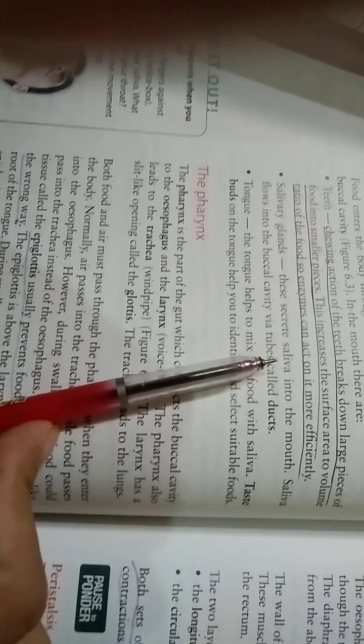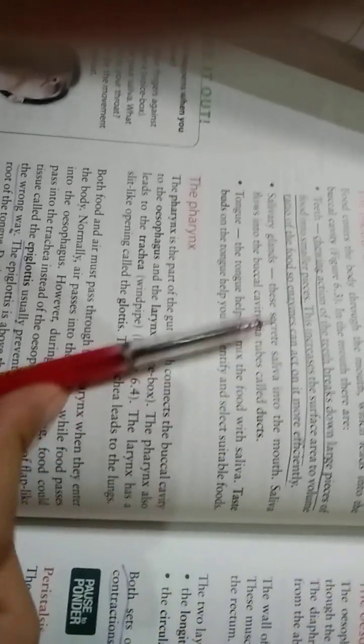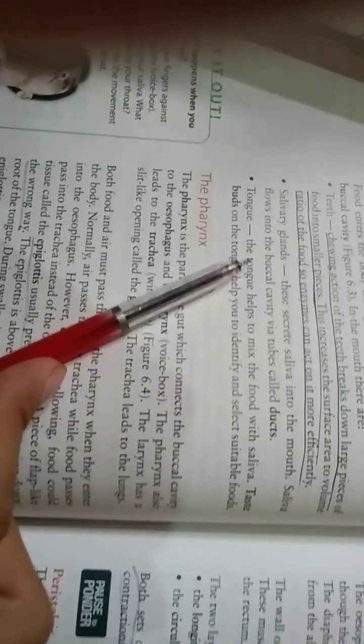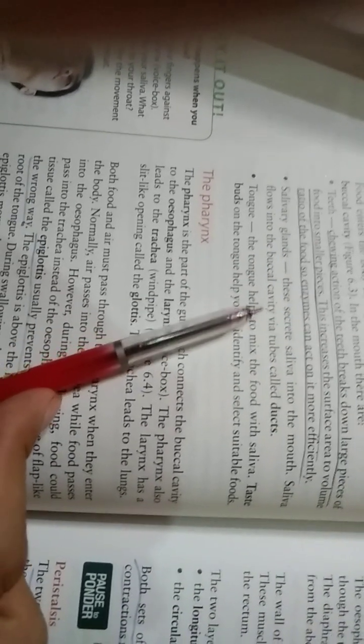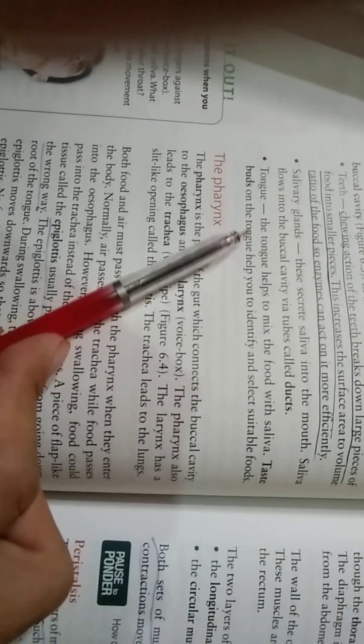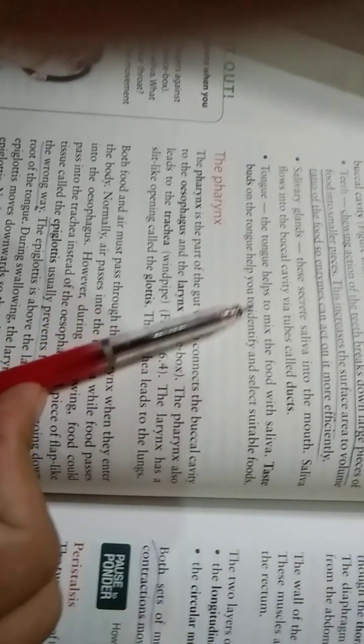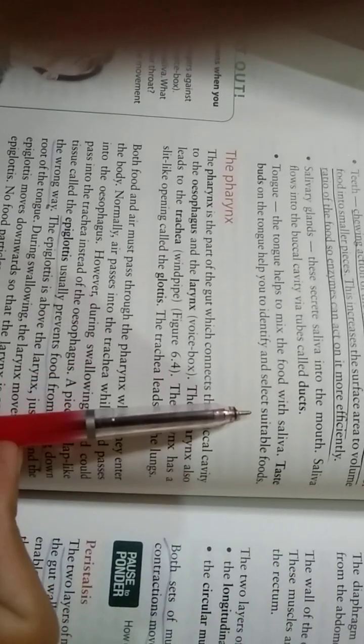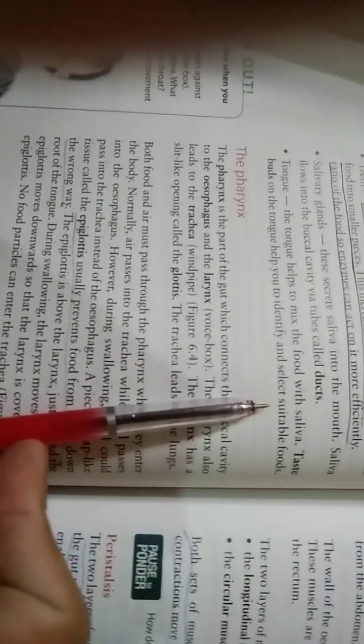Salivary glands secrete saliva into the mouth. Saliva flows into the buccal cavity via tubes called ducts. Tongue: the tongue helps to mix the food with saliva. Taste buds on the tongue help you to identify and select suitable foods.